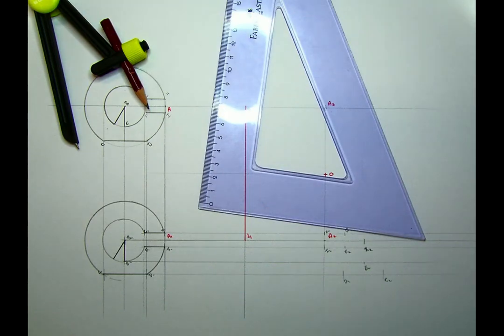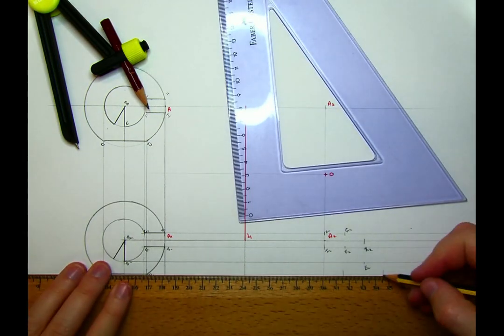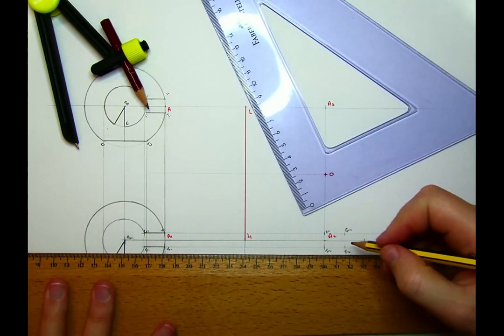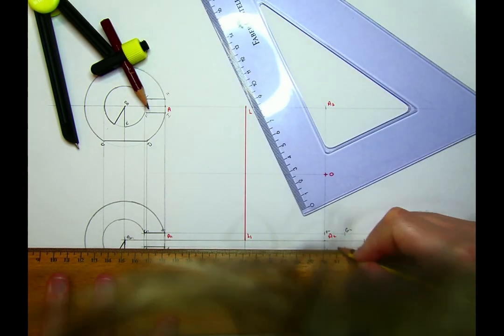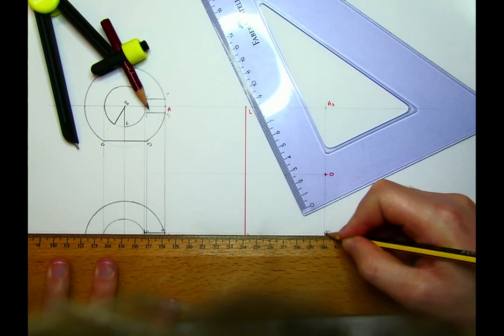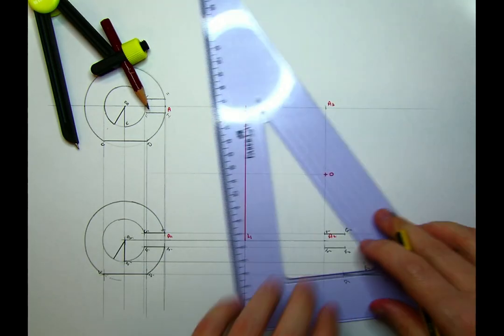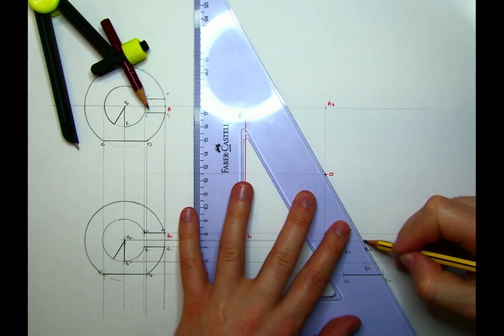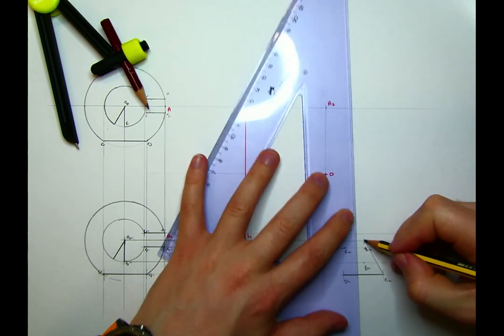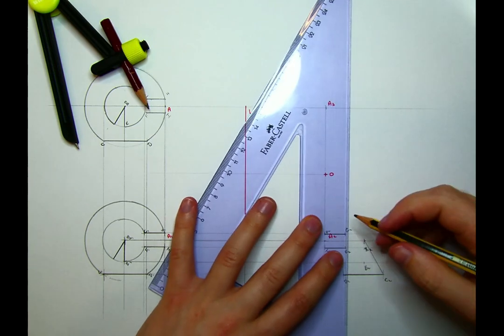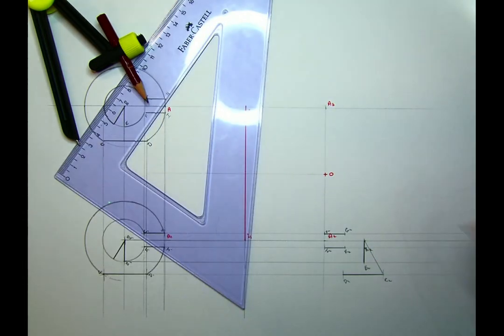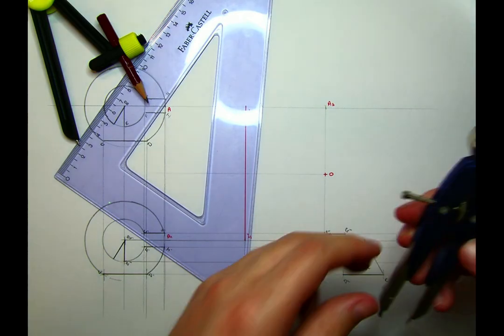So again, we're going to join up our points that we can. C joins to D. F joins to I. G joins to H. And B is going to join to C as a light line to start off with. And then we'll darken that in afterwards. B joins to E. That gives us that part.